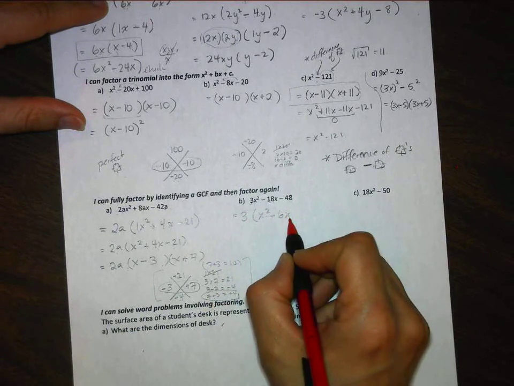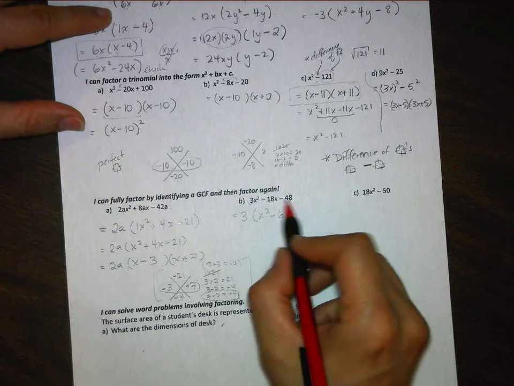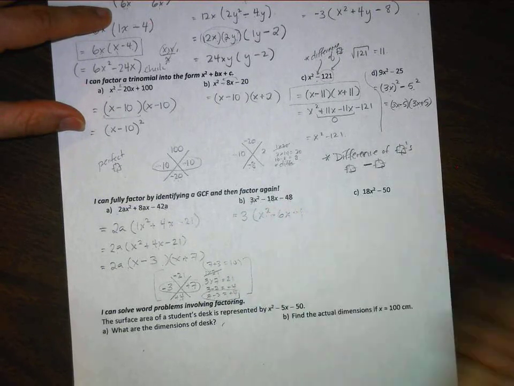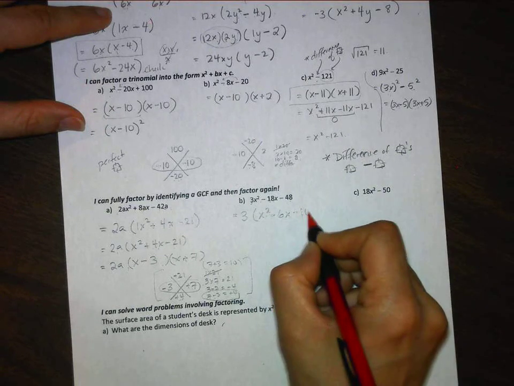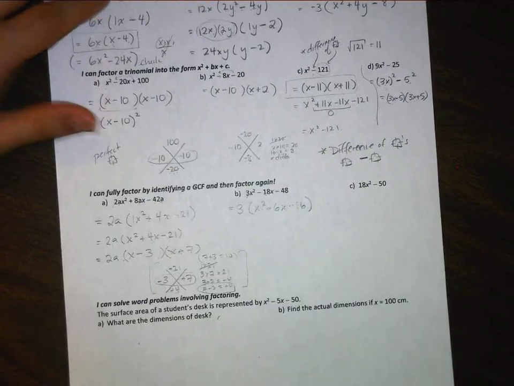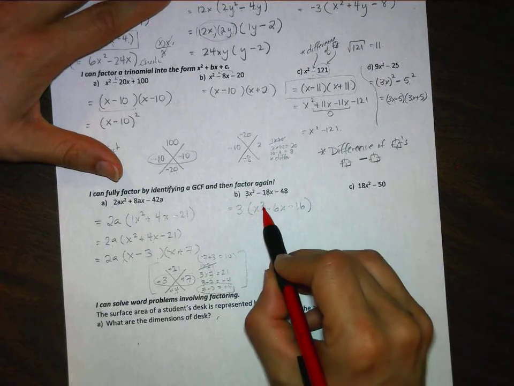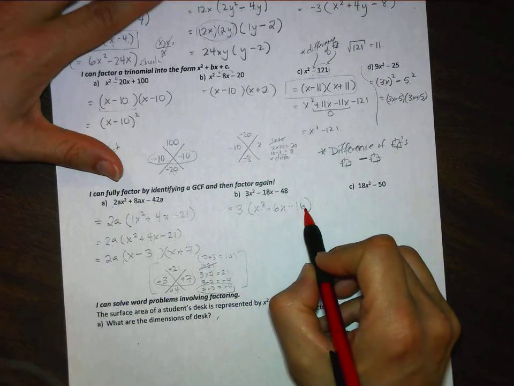I haven't been dividing by any x's, so that doesn't change. And negative 48 divided by 3, that is 16. So now there's my trinomial, an x squared, an x, no x.